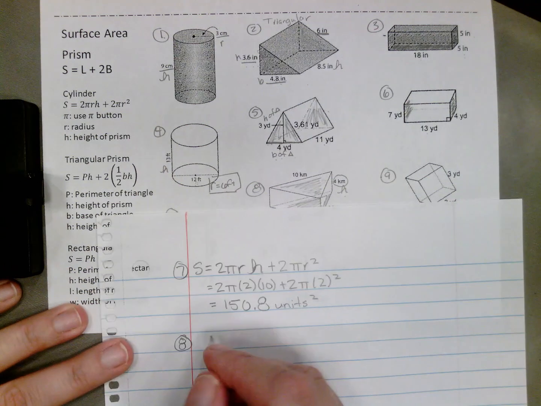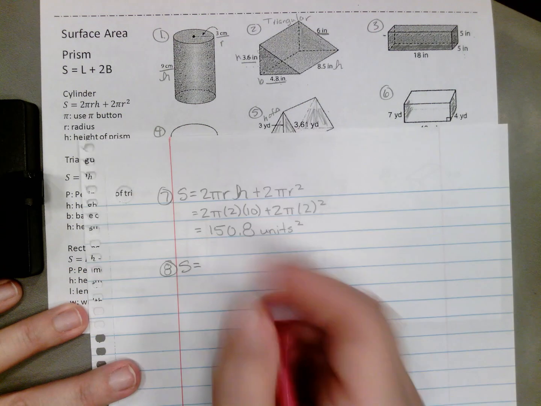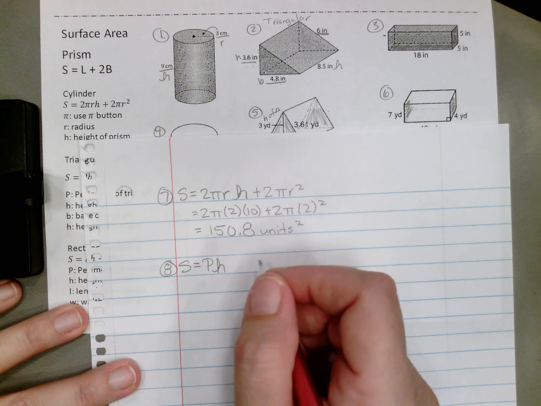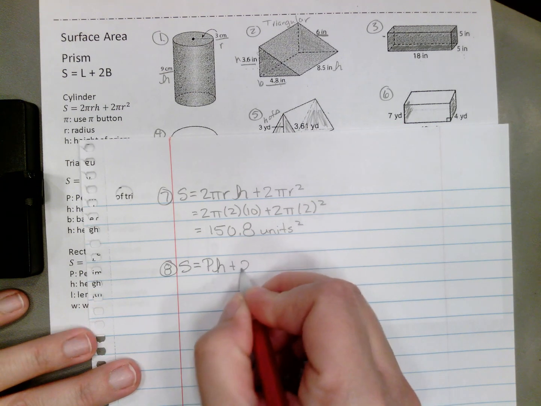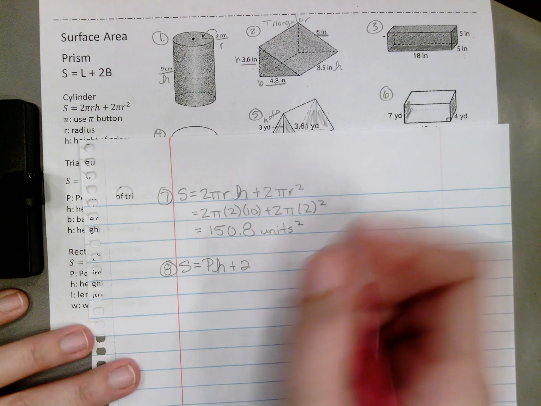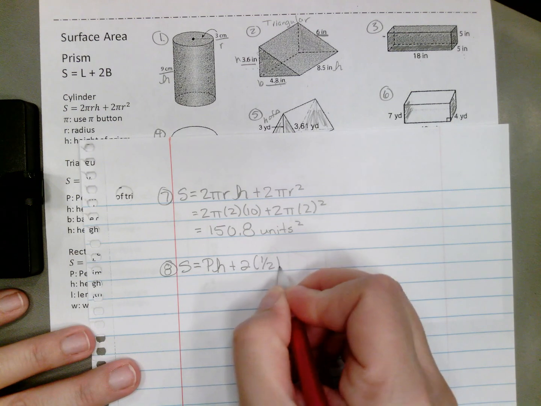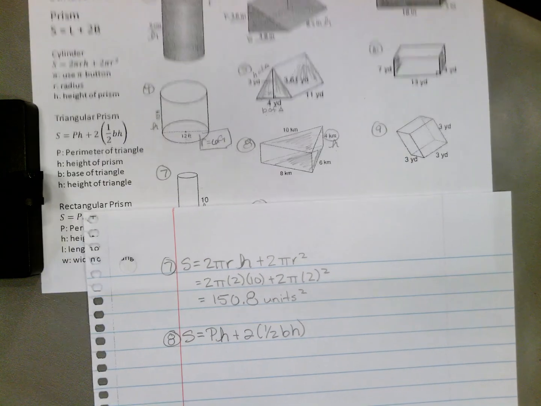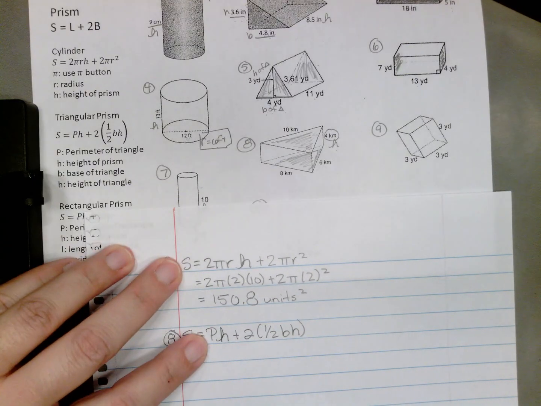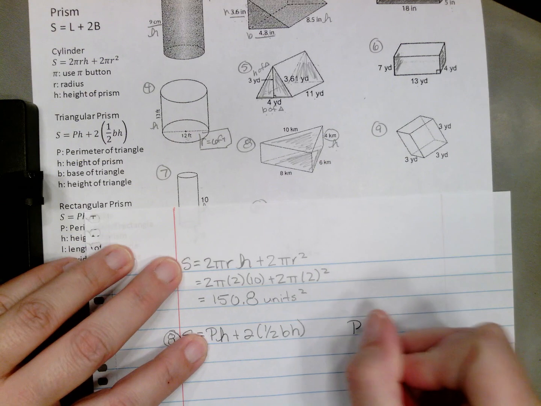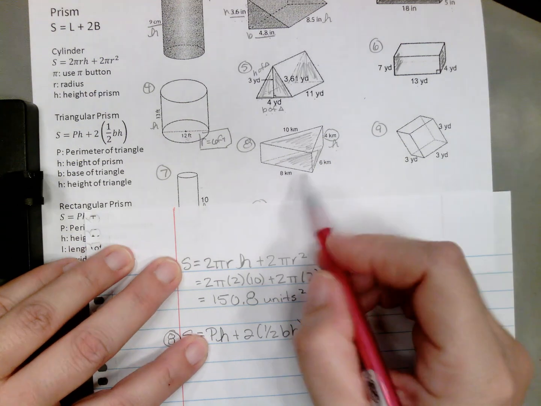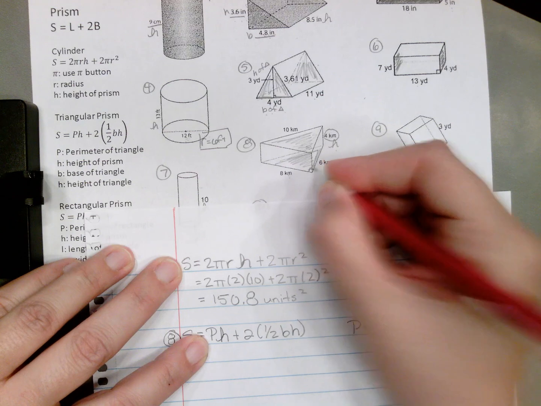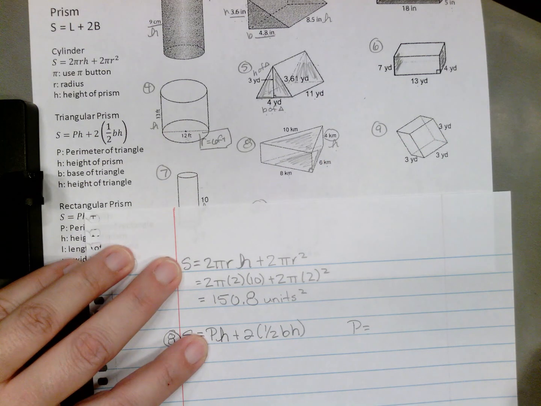So when we write our formula, surface area equals the perimeter times the height of the figure plus 2 times the area of the base. So our base is a triangle, so we're going to do 1/2 the base times the height. So let's get our pictures back out here. First thing we want to do is the perimeter. So we got to do the perimeter of a triangle, so that's adding 3 things together. We've got 2 legs right here. If you didn't see it, look again. There's a little corner right here that says that this is a right triangle.